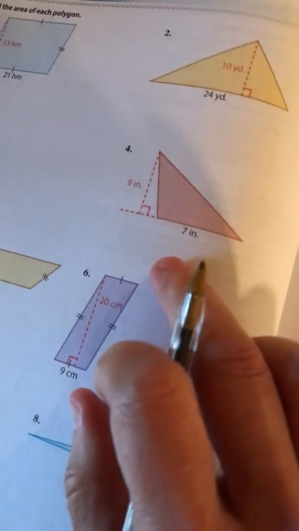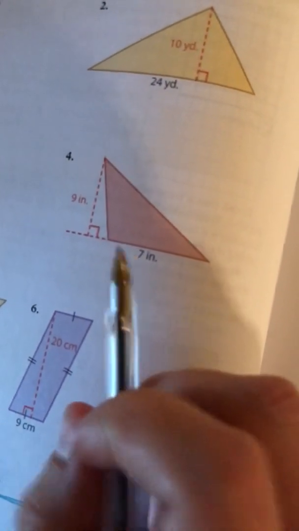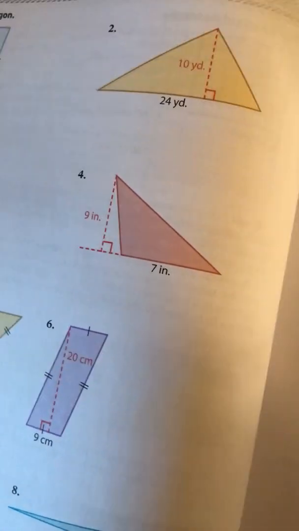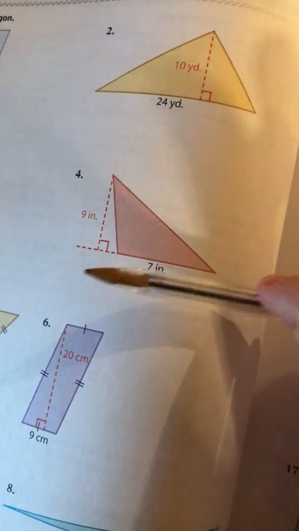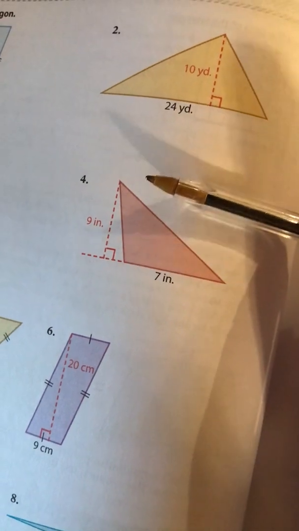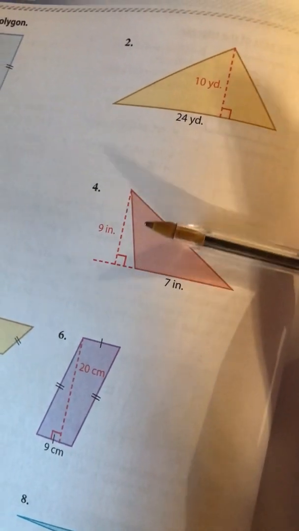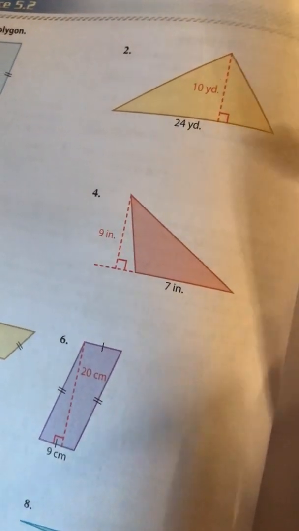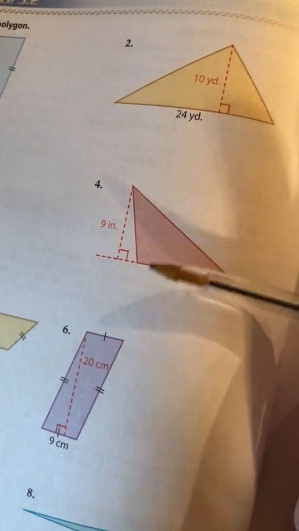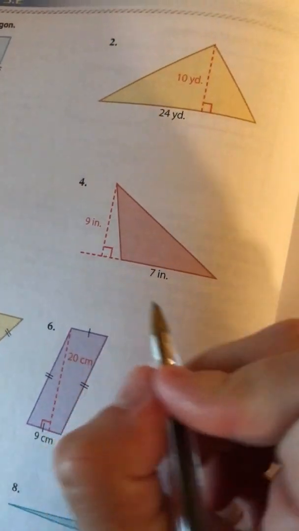Okay, we're going to do number 4. I'm not going to draw this one, but we're just going to look and remember our formula. This one maybe isn't as easy to shade out all of what you're finding, that base times that height, but we know that to be true about triangles. We know that's our formula, so just do the work.